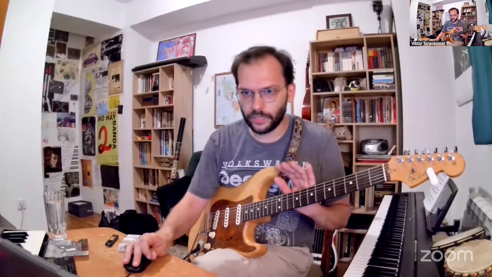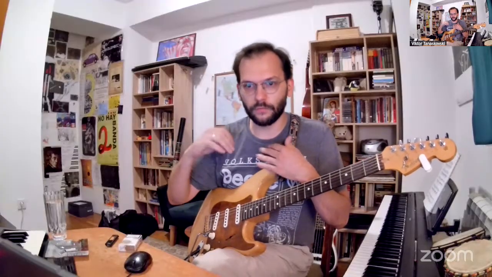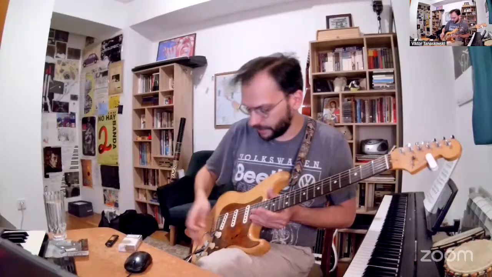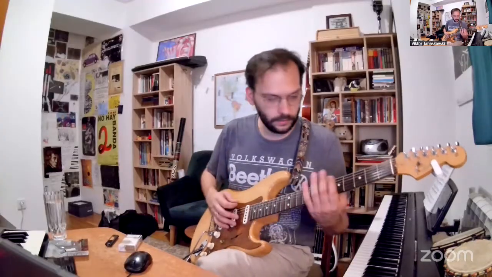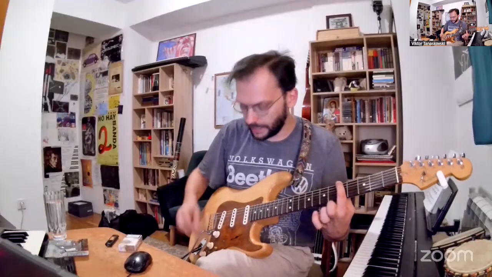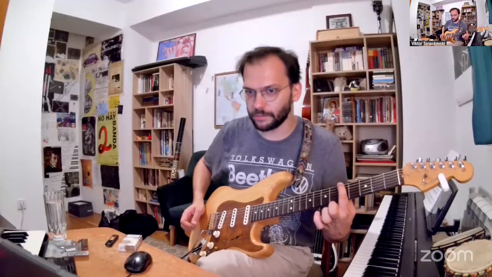Just what I'm trying to say is that all of these overtones are contributing to the overall sound of the note that you are playing, okay? Because for instance, this note that I'm gonna play now is the same as this note, but they have a different color, a different timbre, okay? And why is that so? Because of how many overtones I am triggering, okay?